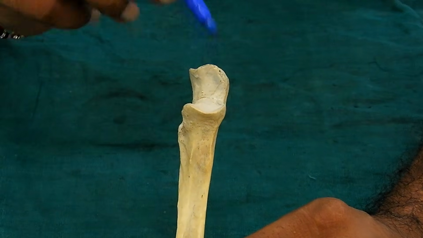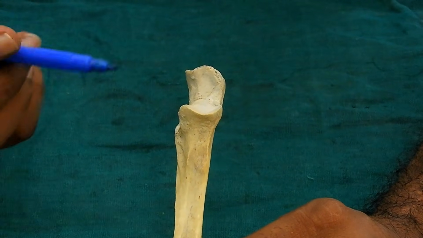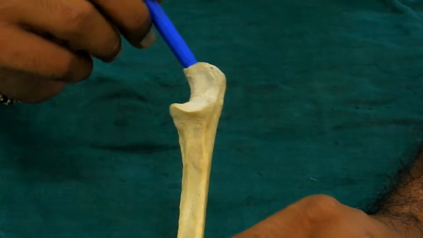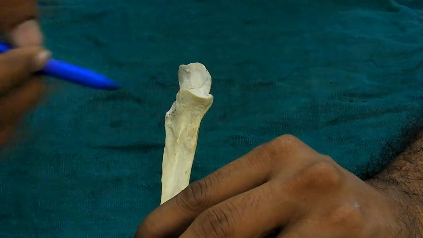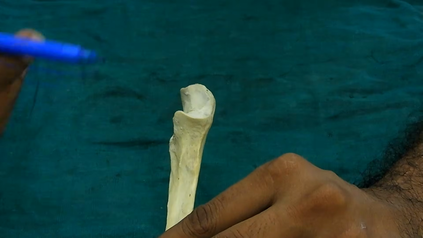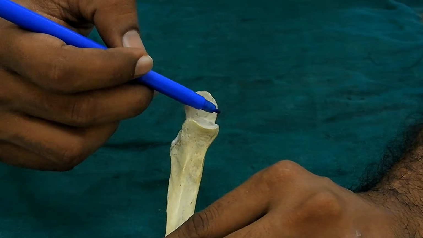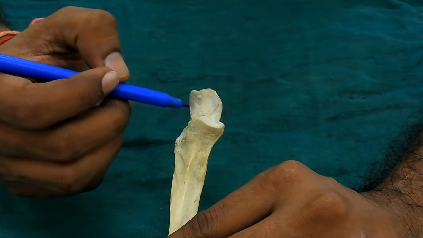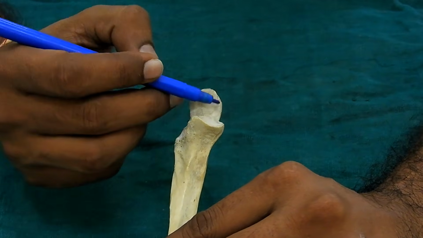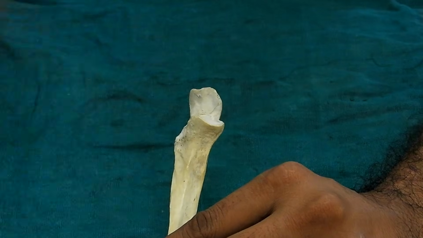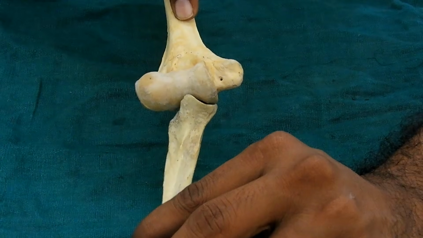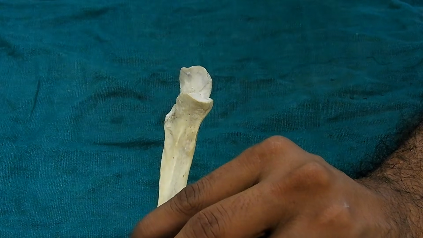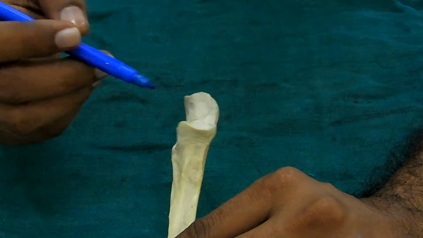Now the olecranon process has five surfaces: anterior surface, posterior surface, superior surface, medial surface and the lateral surface. The anterior surface is articular and it will form the upper part of the trochlear notch. This will articulate with the trochlea of the humerus to form part of the elbow joint, which is a hinge variety of the synovial joint.